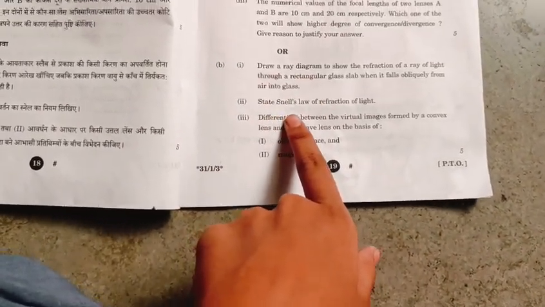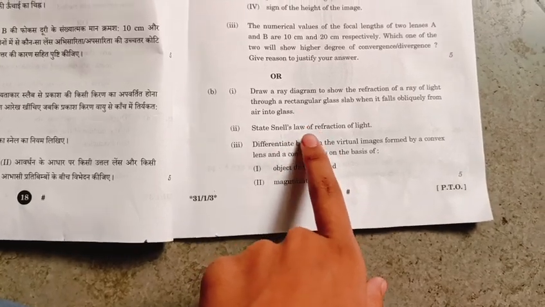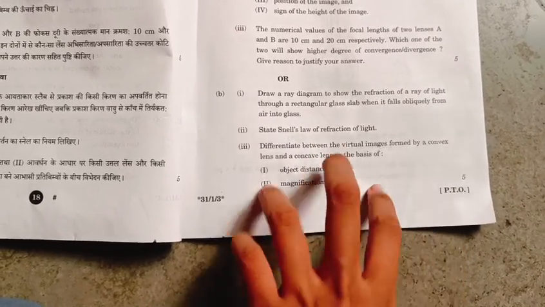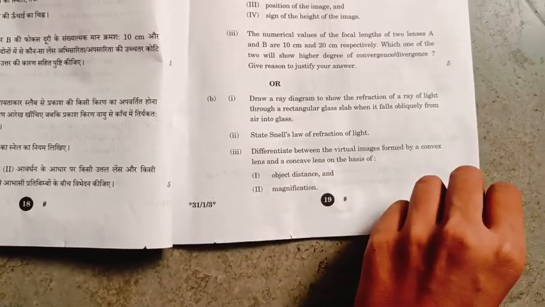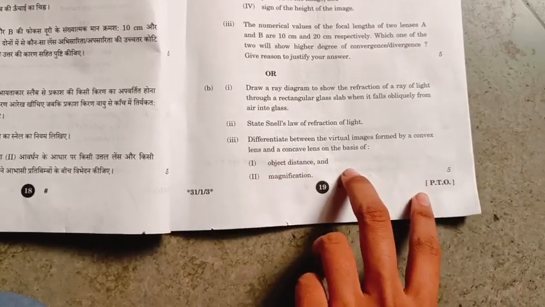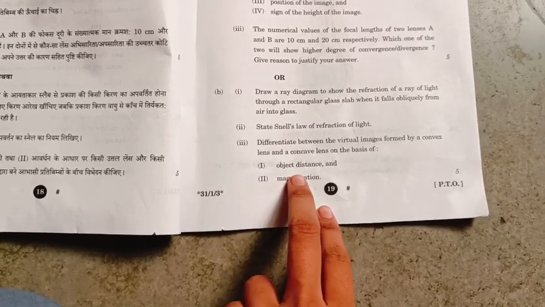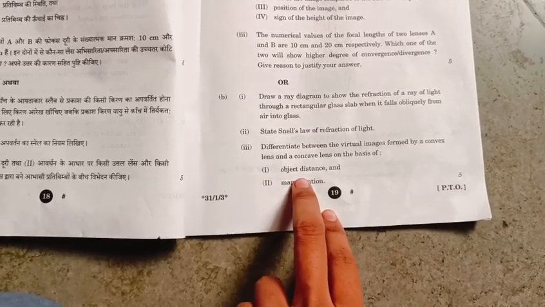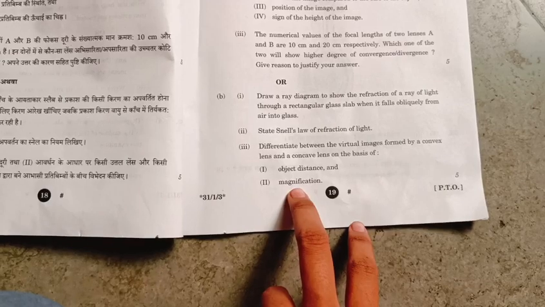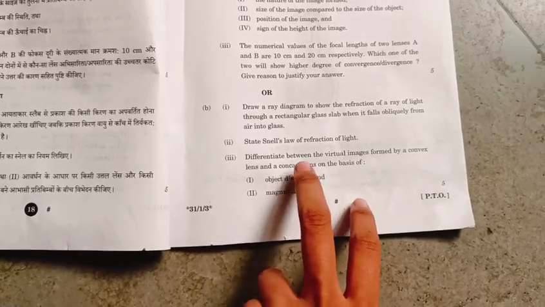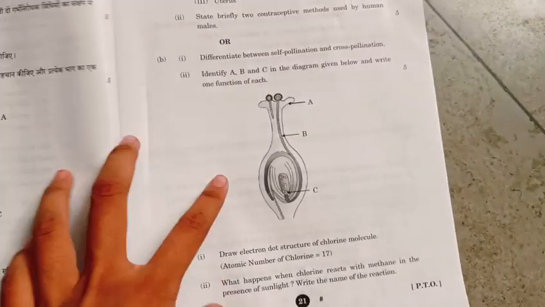State Snell's law of refraction of light. Here you can write about sin i upon sin r is equal to constant. You can write here. Next, differentiate between virtual images. About object distance you can write that in convex lens and concave lens you can differentiate it, and magnification you can write in convex lens it is high and in concave lens it is low.